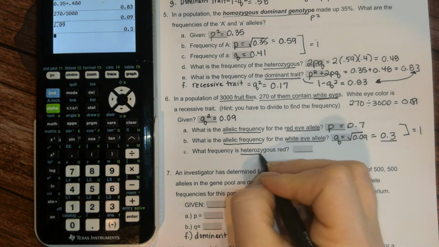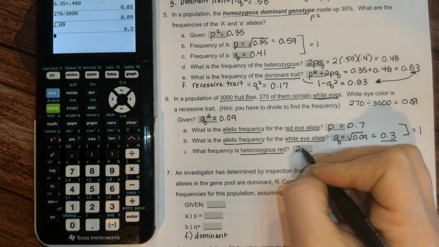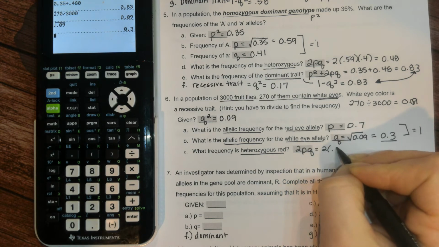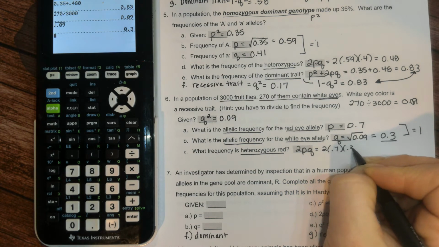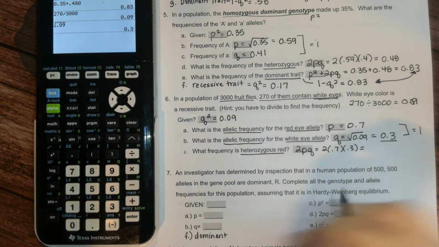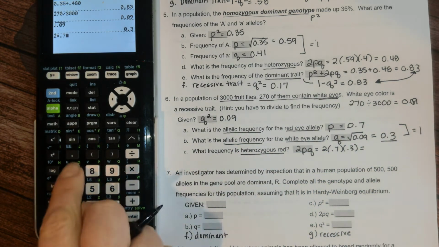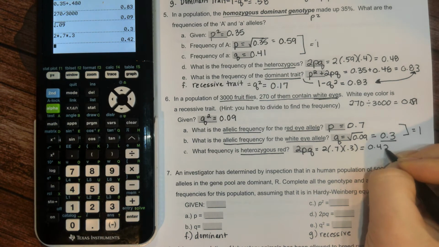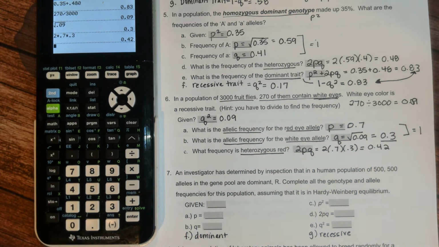And then heterozygous red, 2PQ is heterozygous. So 2 times 0.7 times 0.3 equals 0.42. And so that is my frequency of the heterozygous genotype, as they would be red.